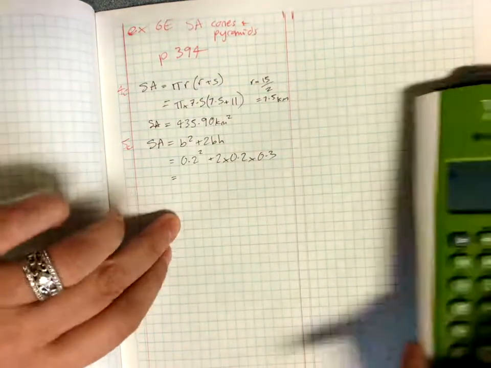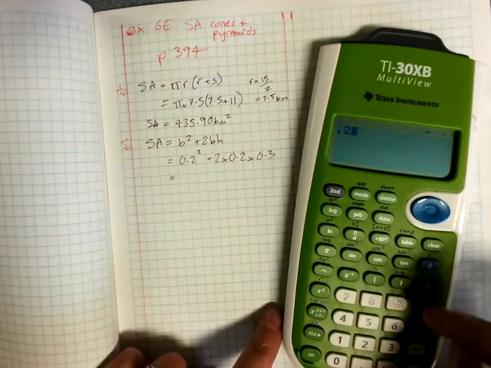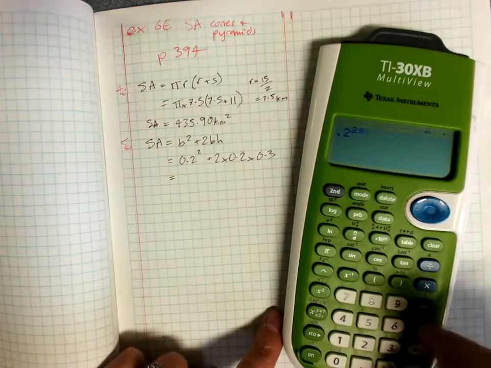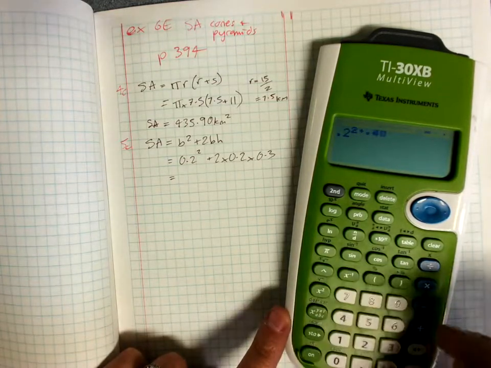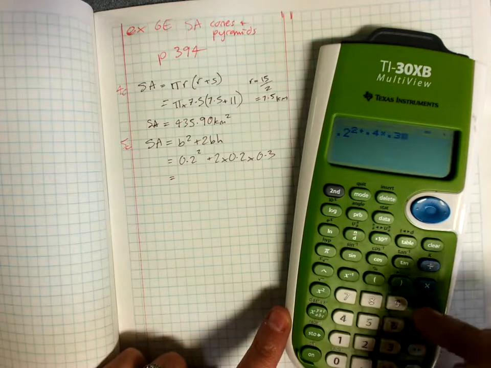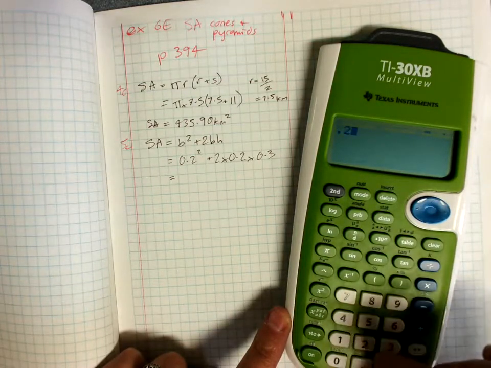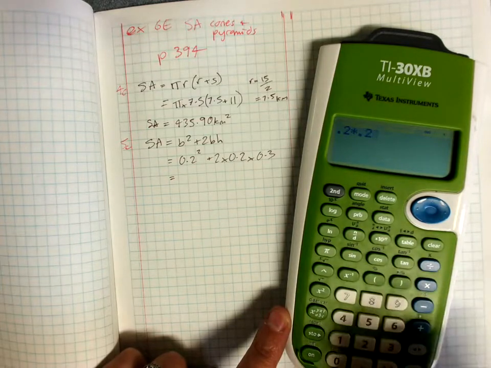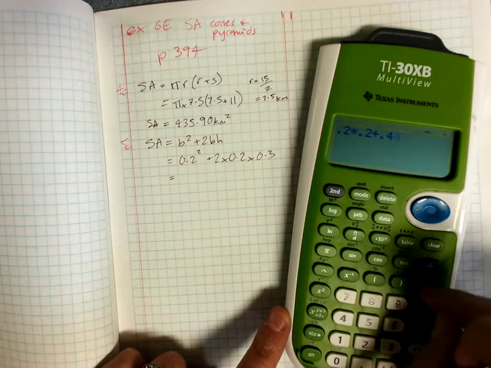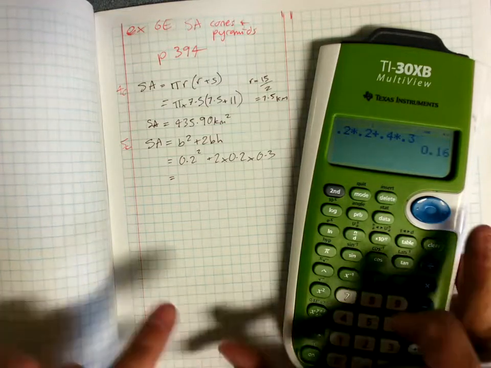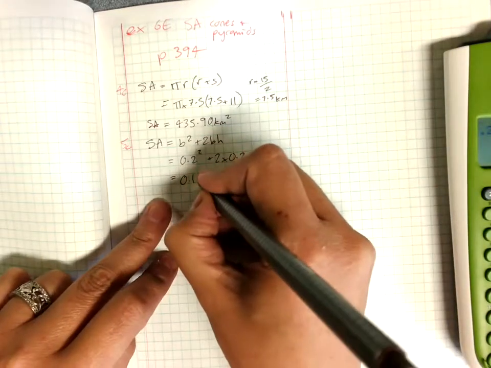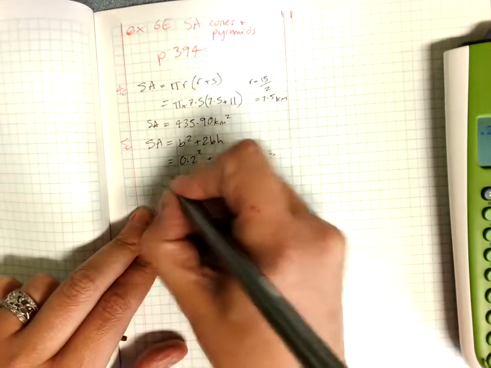At that point you can just evaluate. Whoops, see what happens with the calculator there. 0.2 squared, let's just do it the easy way, plus 2 times 0.2 is 0.4, times 0.3, 0.16. We're in meters squared.